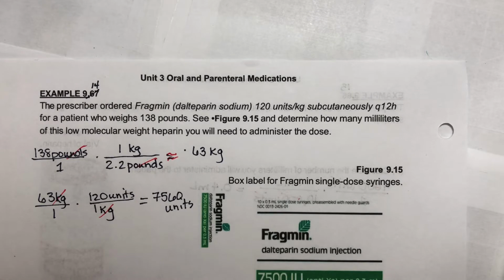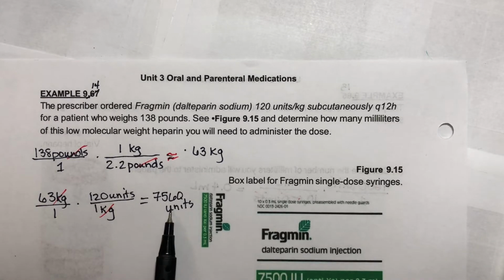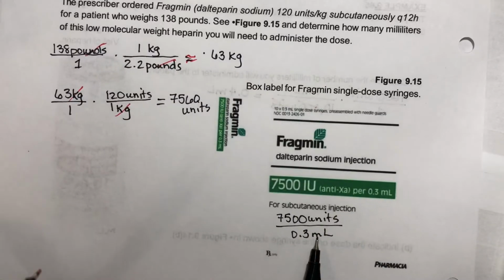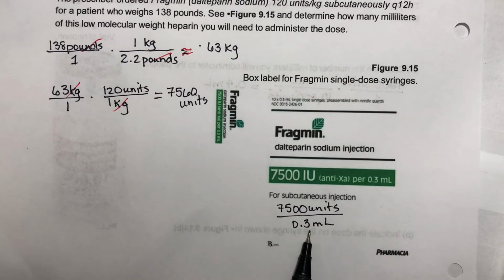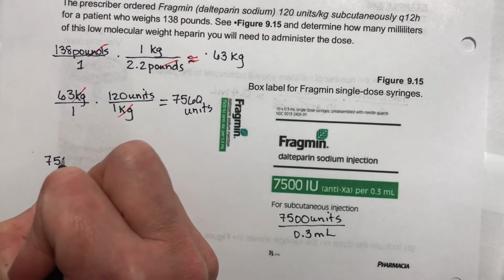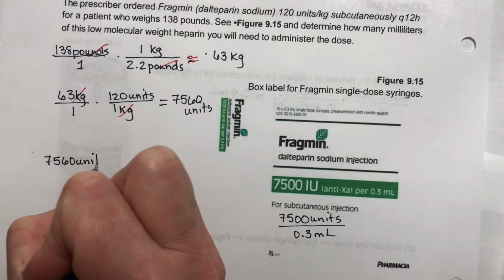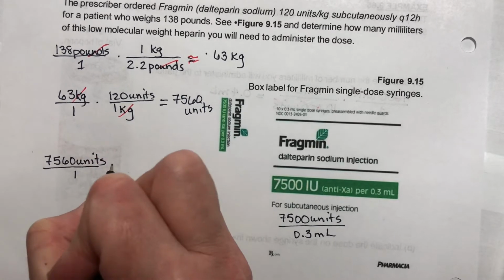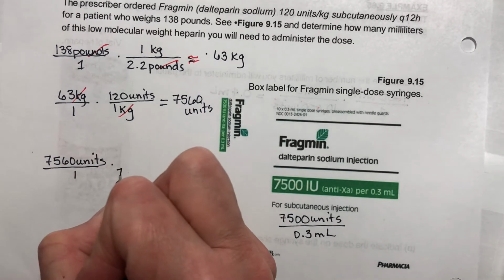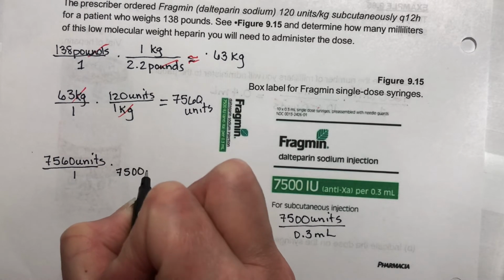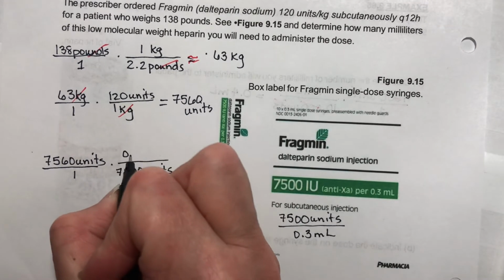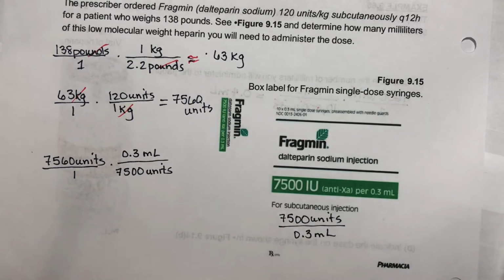Okay, now I'm asked not how many units to administer, but how many milliliters. So now I need to use this conversion as well. So if I have ordered 7,560 units, I need to use this. I'm trying to get rid of units, so I'm going to put the 7,500 units in the bottom, and then the 0.3 milliliters in the top.